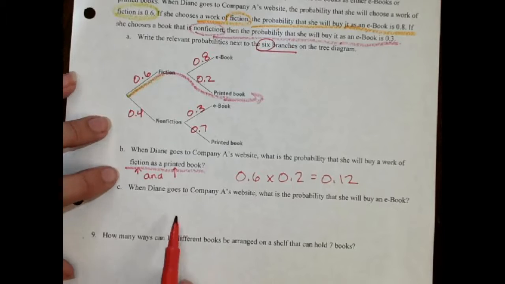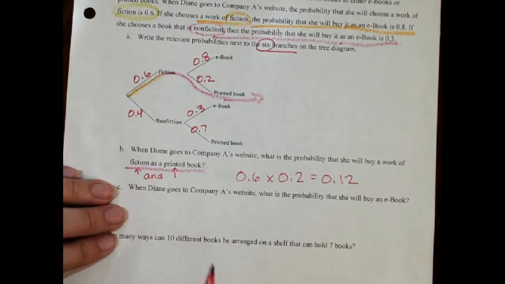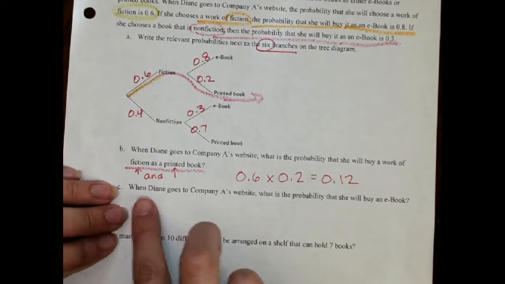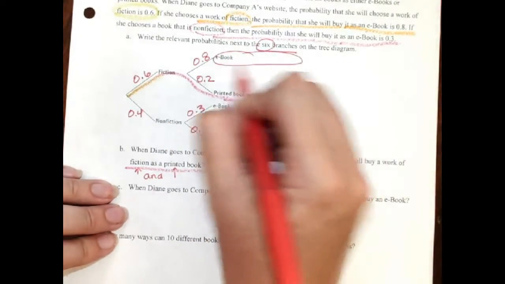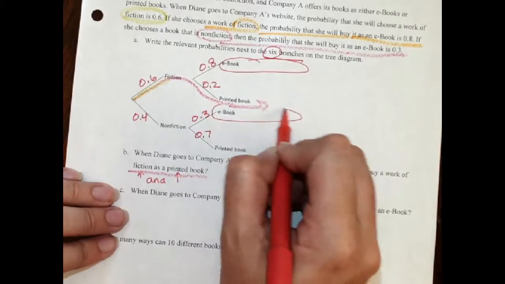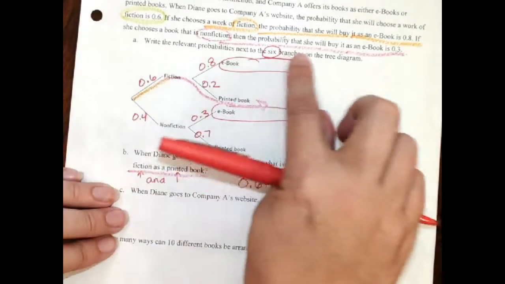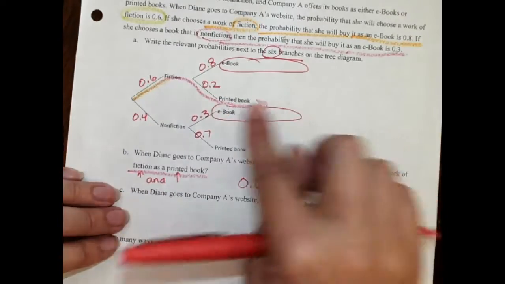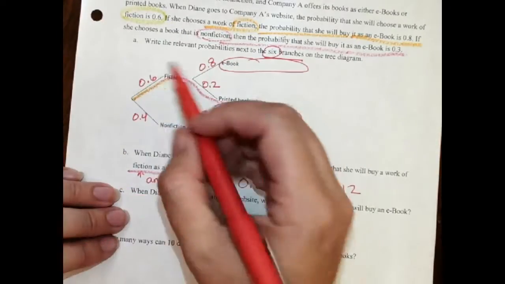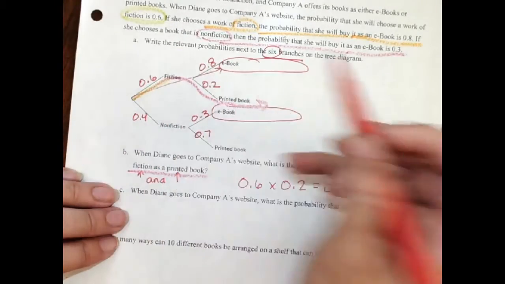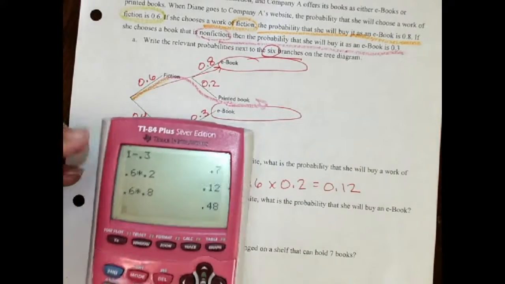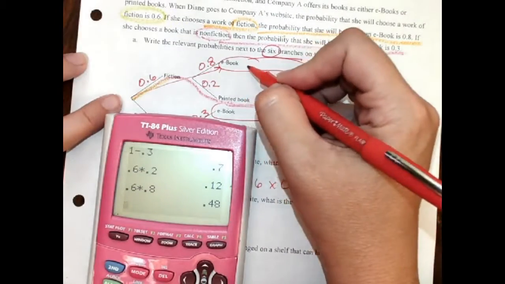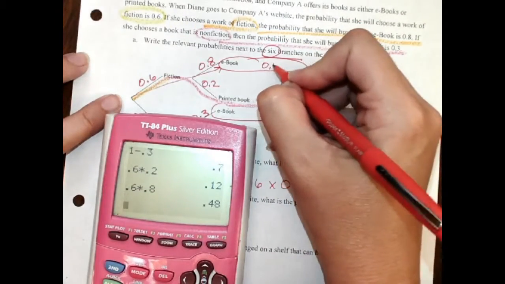Then it says on the next one, what is the probability that she'll buy an ebook? Well, I see ebooks are on here 2 times. It's on here once here, and it's on here once here. So I need to find these numbers by coming all the way out, and I need to multiply those. So I'm going to multiply going along here like this. 0.6 times 0.8. The chance that she gets an ebook this way, if it's fiction, is 0.48.